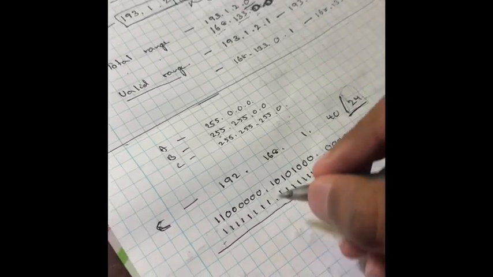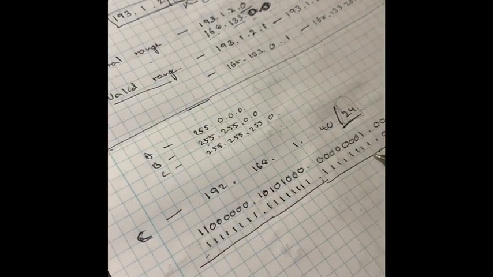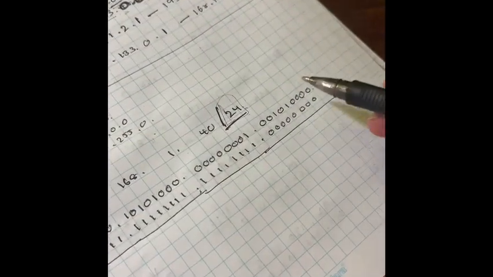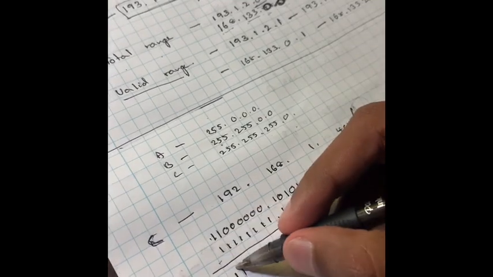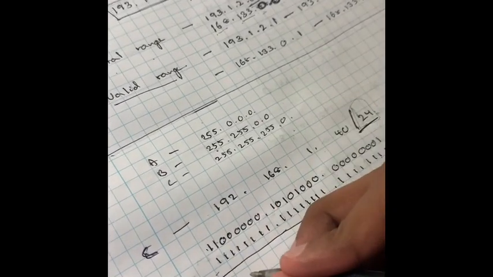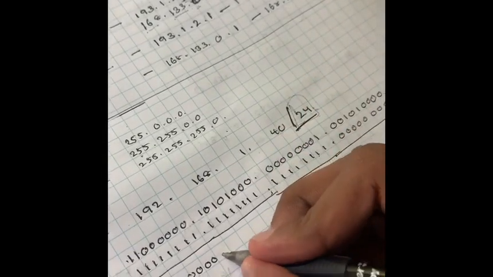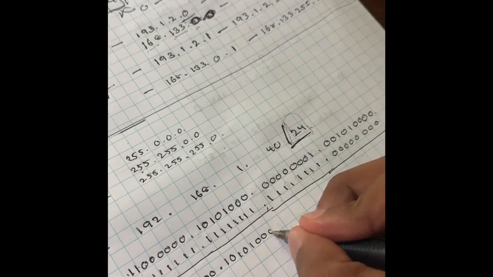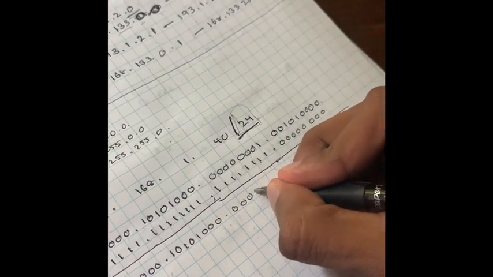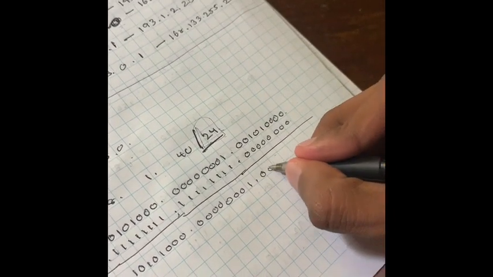So what you do is you binary AND them. The network portion will remain the same and the host portion will be 0 when you binary AND them.